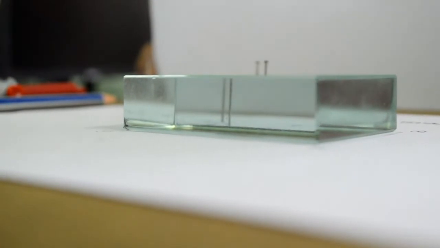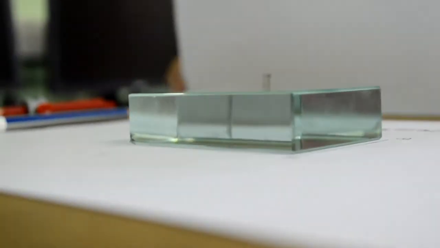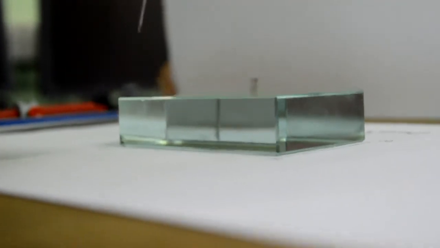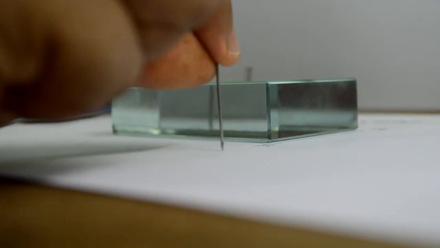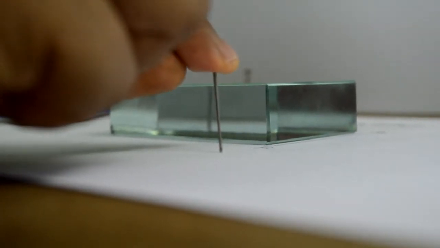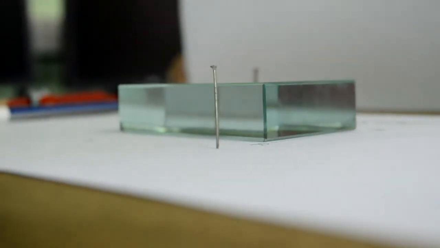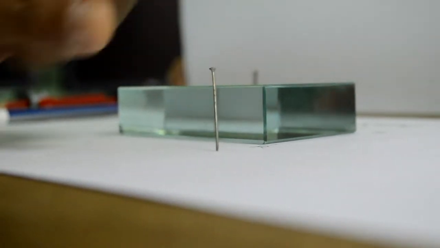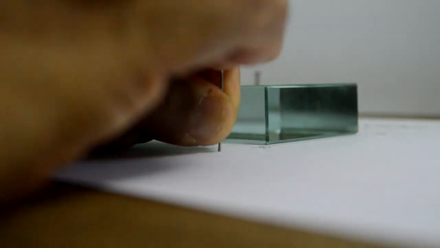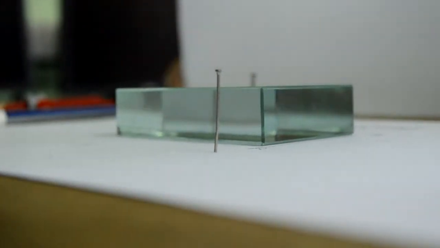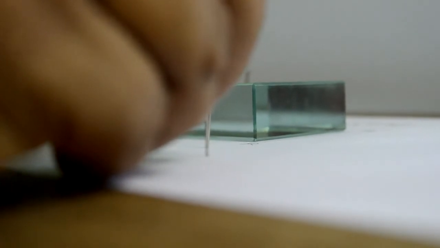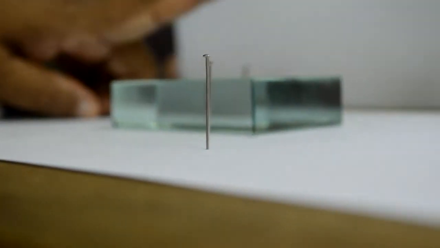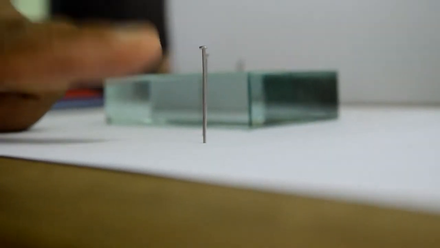For fixing the pin 3 and pin 4, you have to bend down, close your eye and fix the pin 3 in such a way that the base of the pin 3 lies in alignment of pin 1 and pin 2. Fix pin 4 in such a way that the base of the pin 4 also should be in alignment of pin 1, pin 2, pin 3 and pin 4.